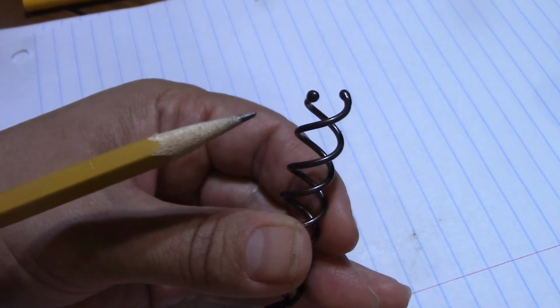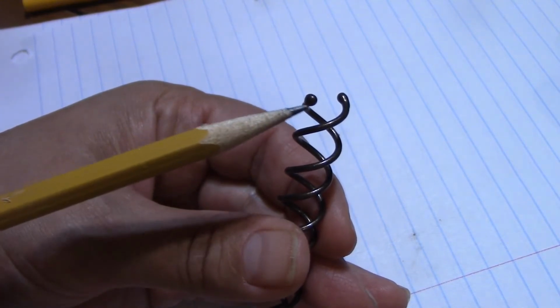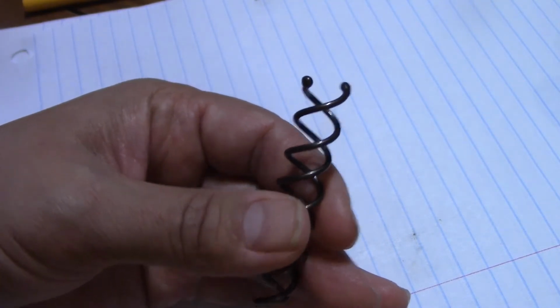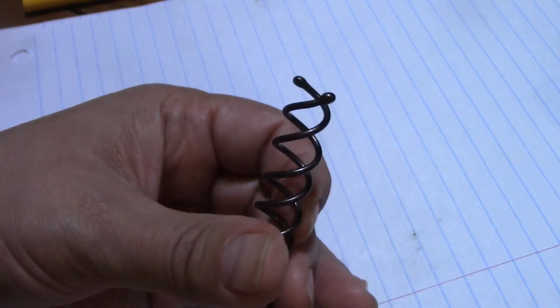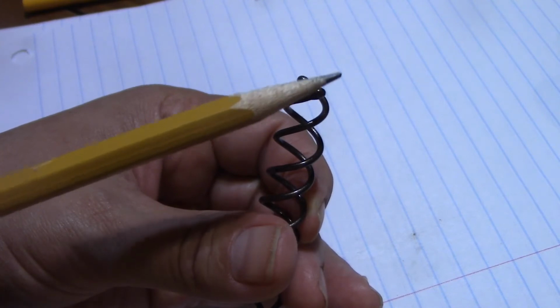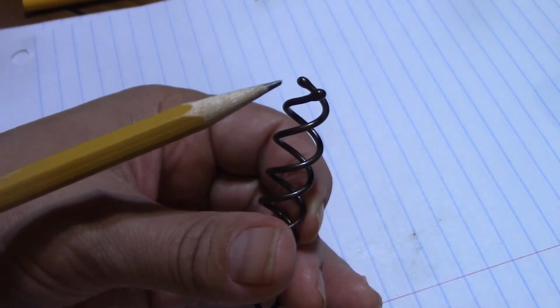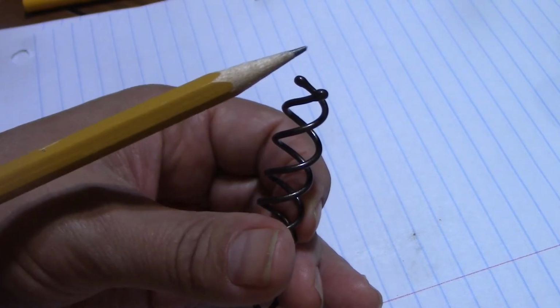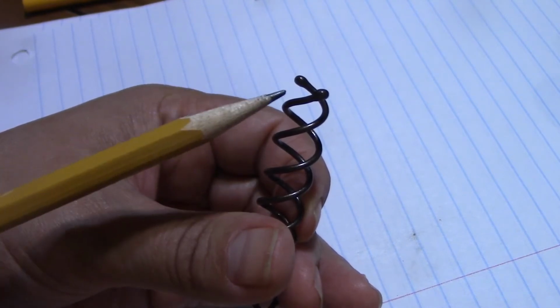So as you can see, as it is ascending, or you can make it descend, it doesn't matter either way, but as soon as this turns around, it's actually going to make an elliptical pattern.